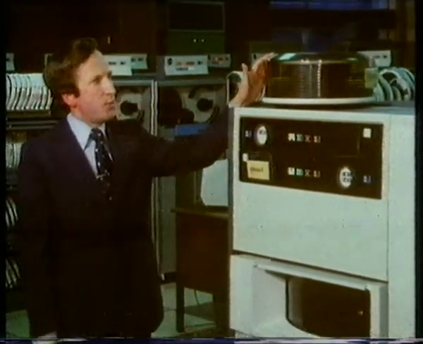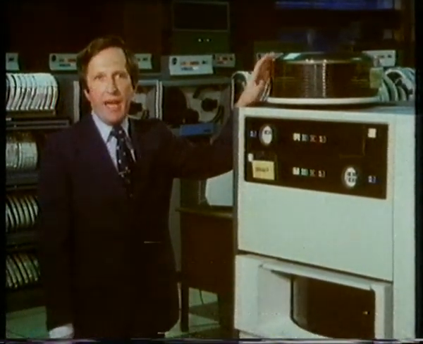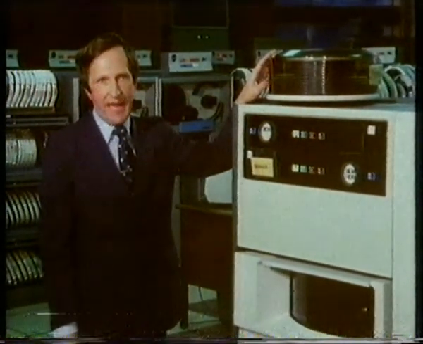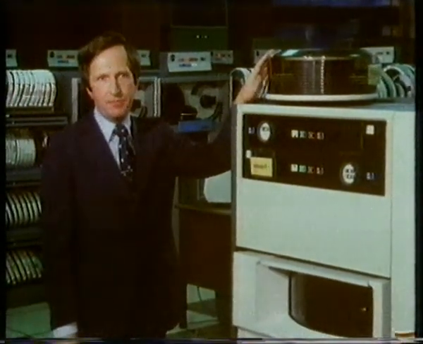So what we do is we take all the transactions from the various disks, we sort them, and then store them in a single disk bank. And this is the disk we use for the updating run that evening. And that's another feature of batch processing.